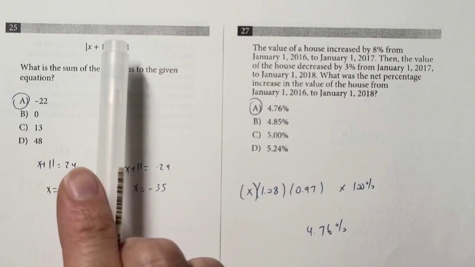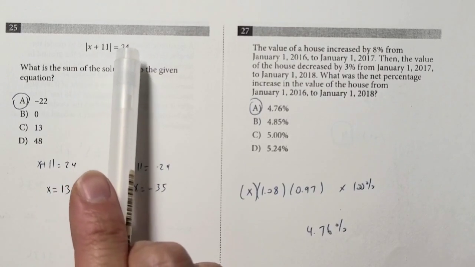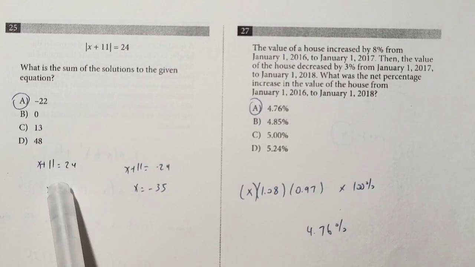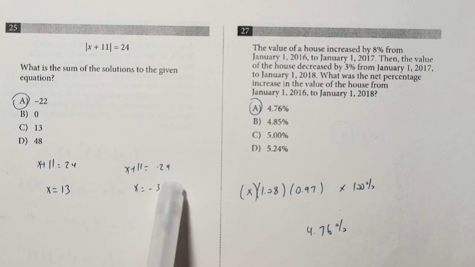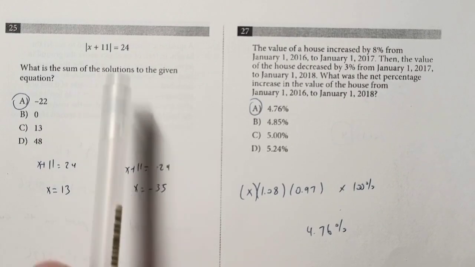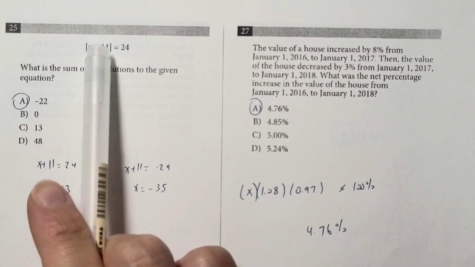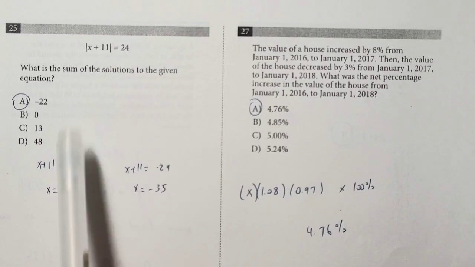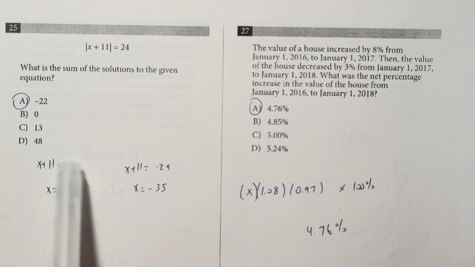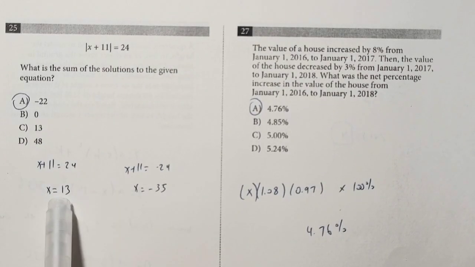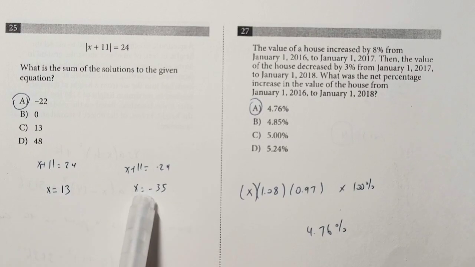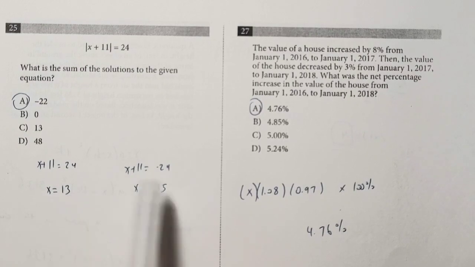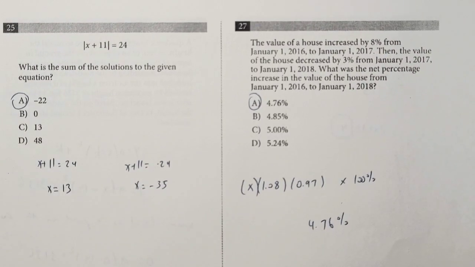So how we do this is there's always one that's positive and one that's negative. You keep the side as is, but here you have one that's positive and one that's negative, and you solve both of them individually. So over here you get x is 13, over here you get x is minus 35, add the two together, minus 22.